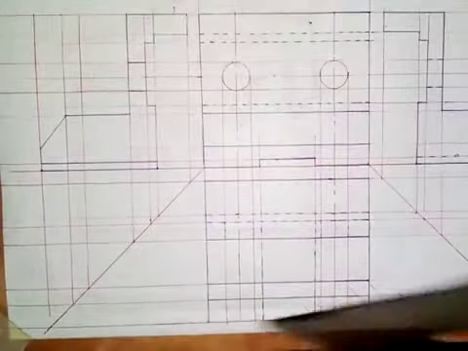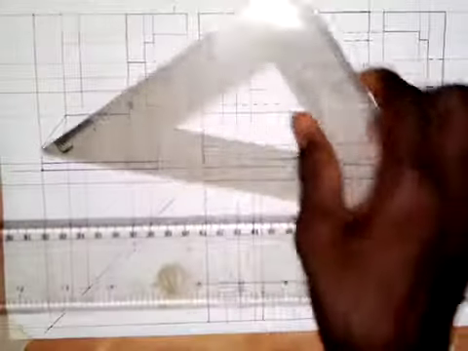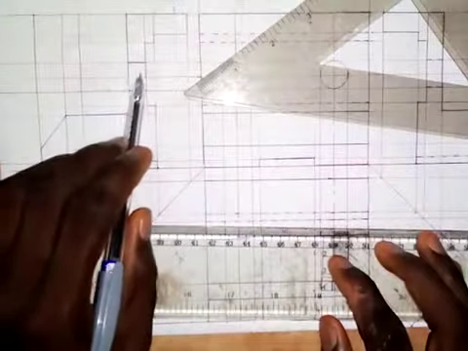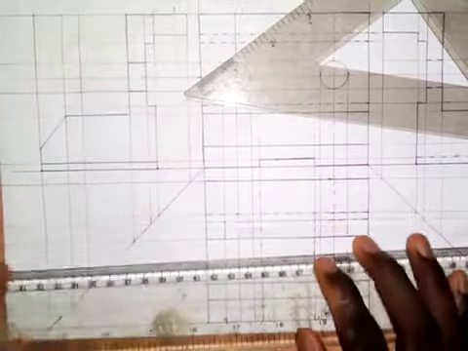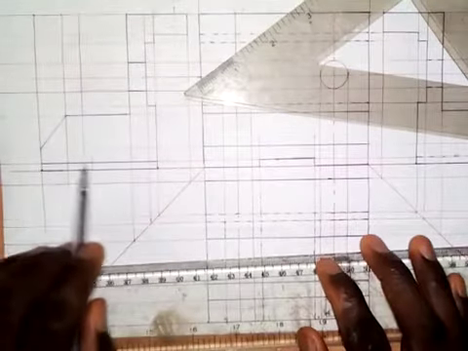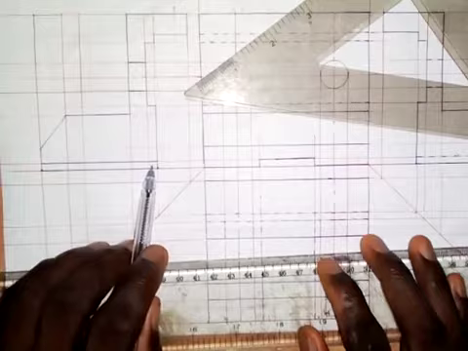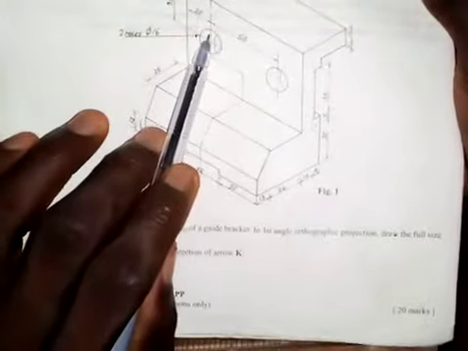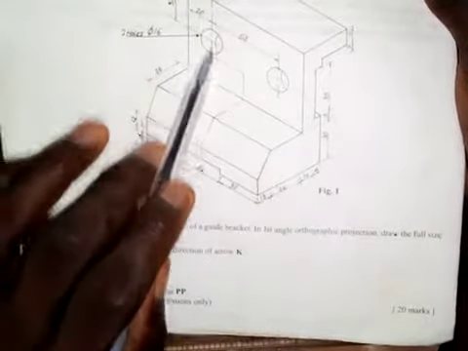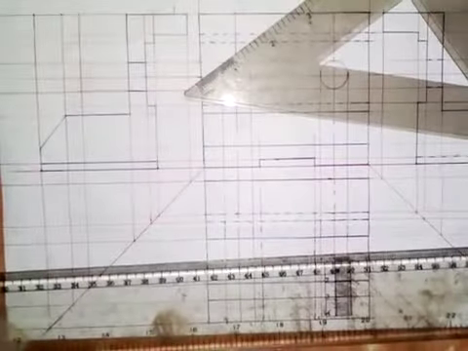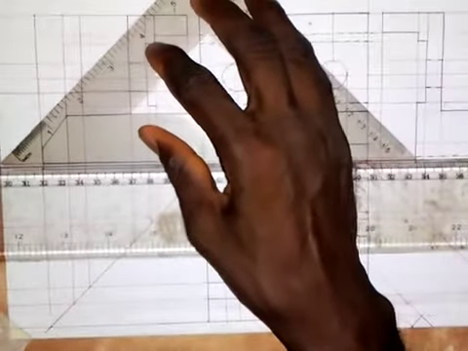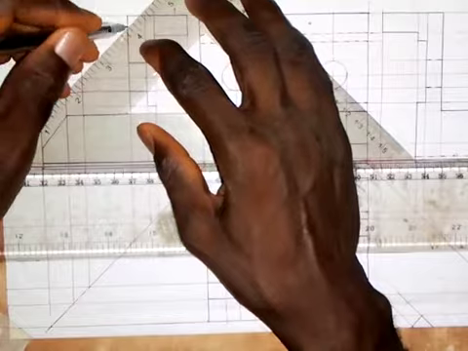All you need to do is take your 45-degree set square and hatch the solid part, except the position of the circle. Also, you are not to hatch this part, because the cutting plane does not touch this part, doesn't touch this part, and doesn't touch this part of the circle. It only passes through the center. So let's look at the sectional view. We put the hatching lines on it. So this is it.